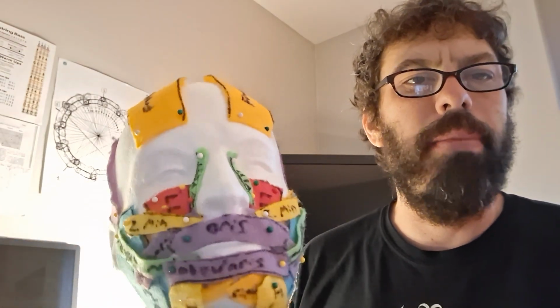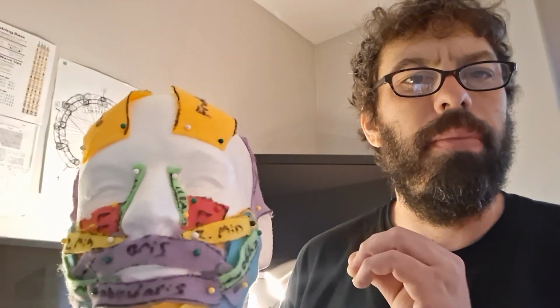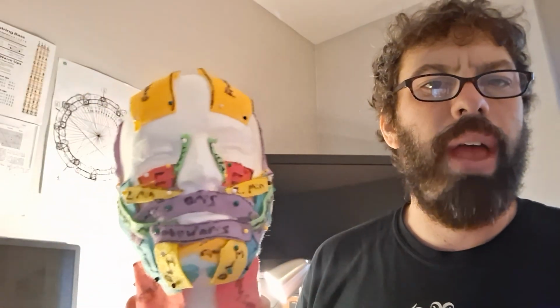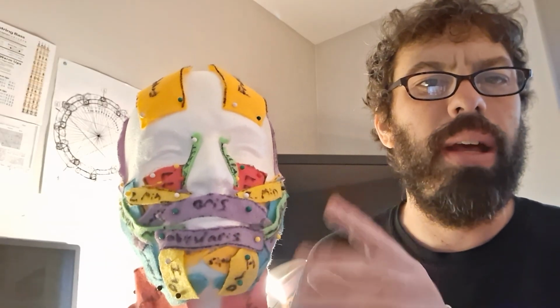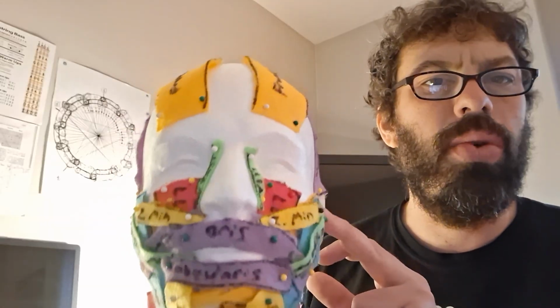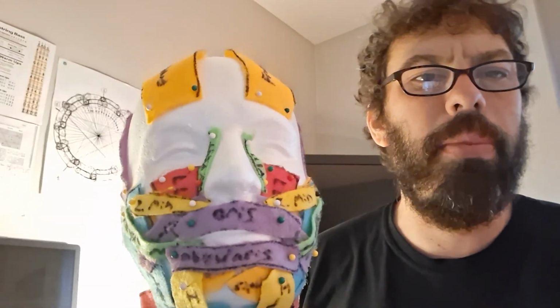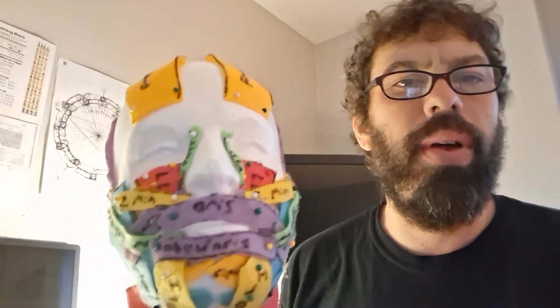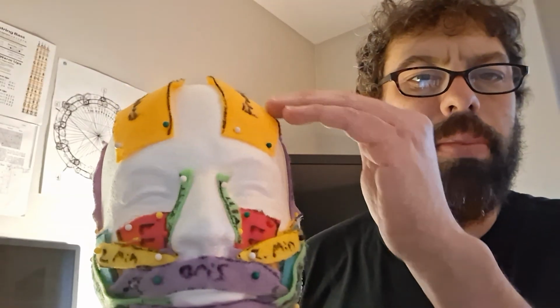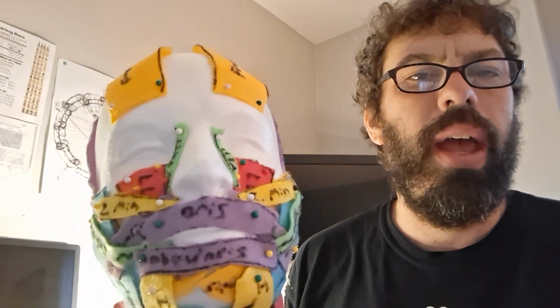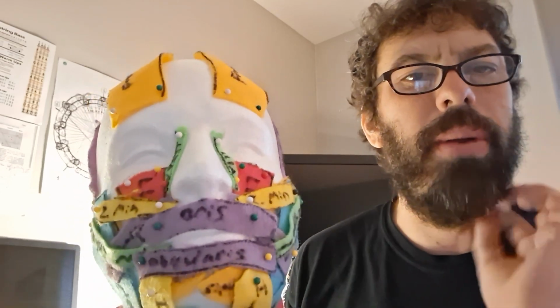I'm here again to inform you a little bit about the muscles of facial expression and the muscles of mastication. What I have here is a model wig head, and I cut out different colored felts and attached them with pins to the foam surface to represent the placement and the shape of these muscles. I'm going to run through it from superior to inferior and from superficial to deep, and explain a little bit about them.